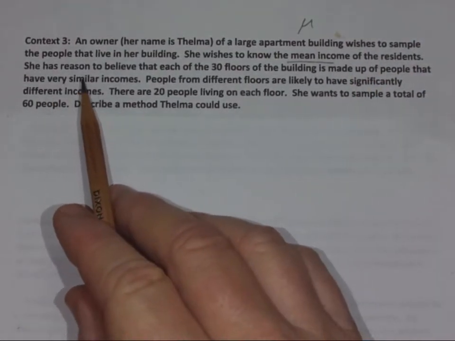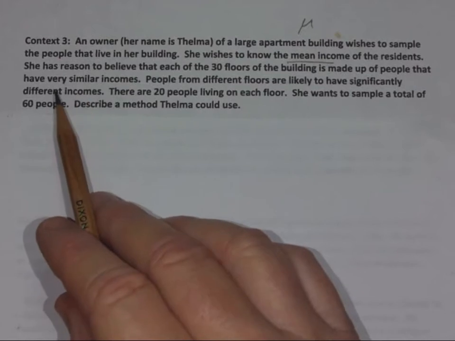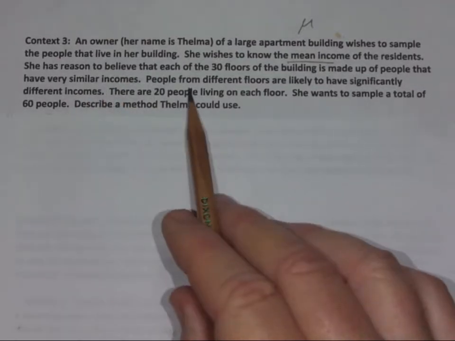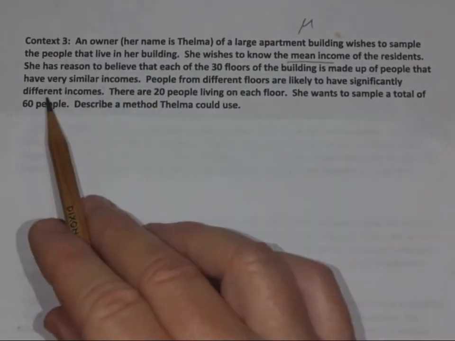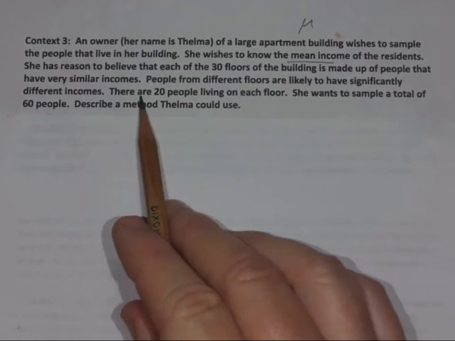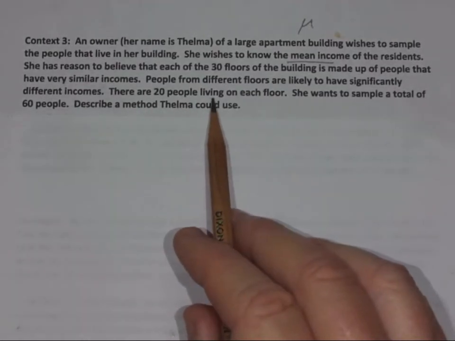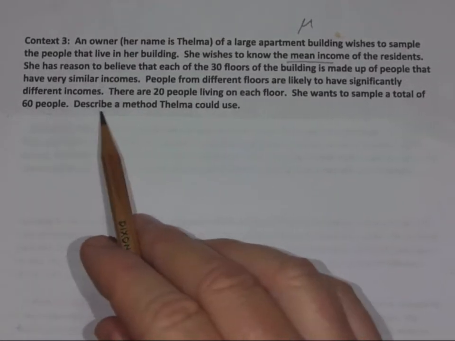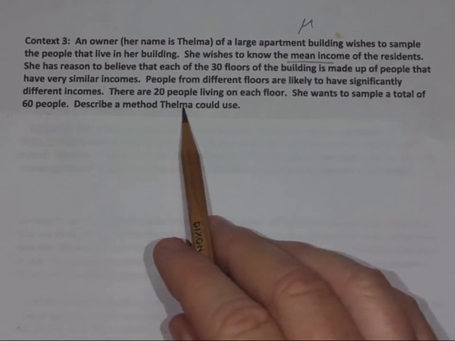She has reason to believe that each of the 30 floors of the building is made up of people that have similar incomes. People from different floors are likely to have significantly different incomes. There are 20 people living on each floor. She wants a sample of 60 people. Describe a method Thelma should use.